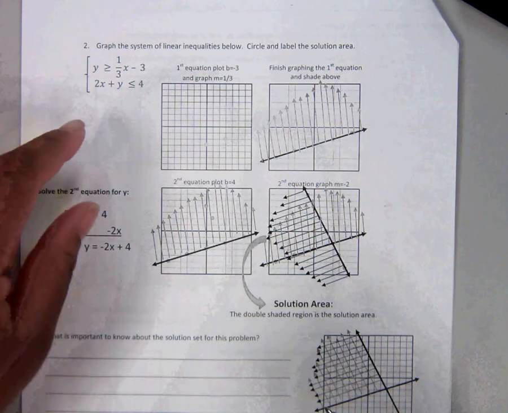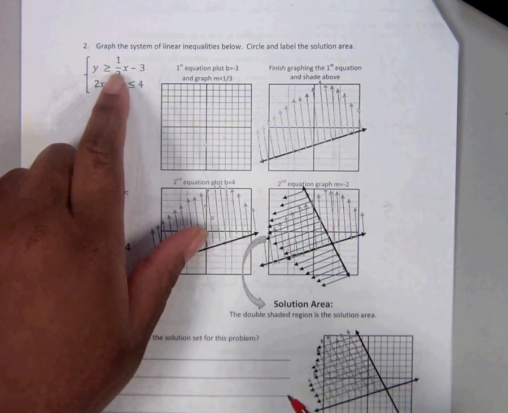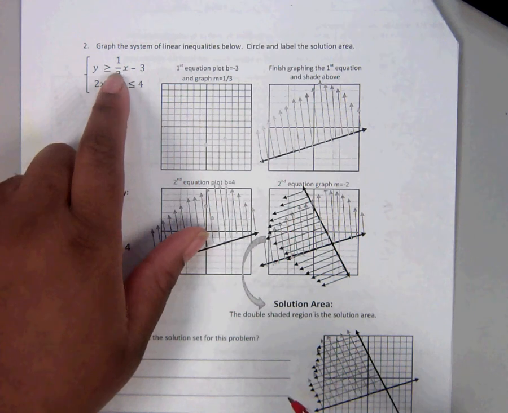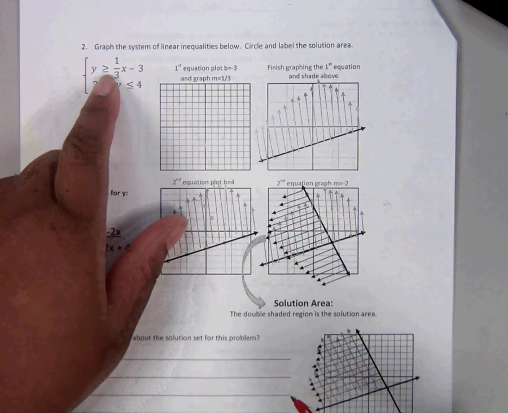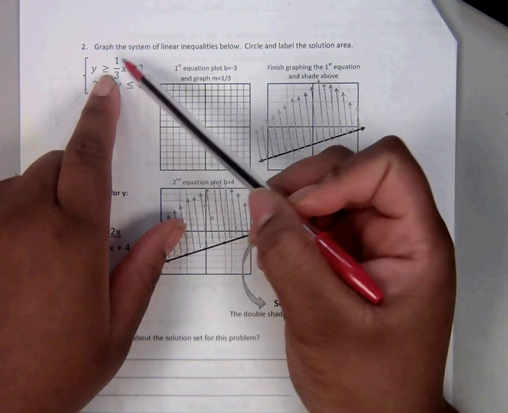We're now going to do problem 2. Graph the system of linear inequalities below. Circle and label the solution area. Okay, the first one is ready for us. It's solve for y, even though it's an inequality because of this inequality sign.